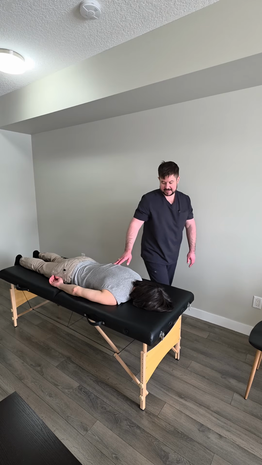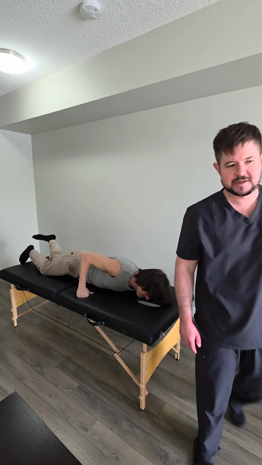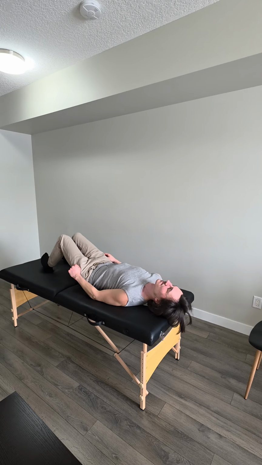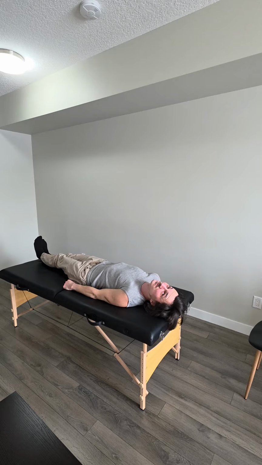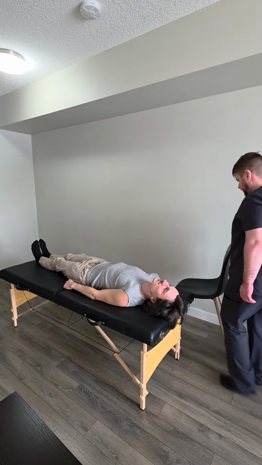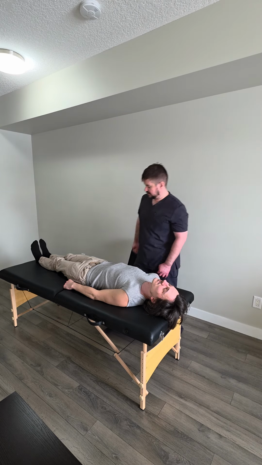Okay, for this last technique, I would like you to flip over back on your spine, please. Face up. So the last technique we would perform is lumbosacral decompression.